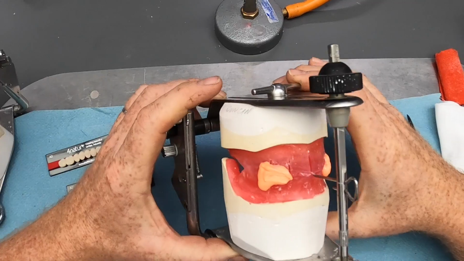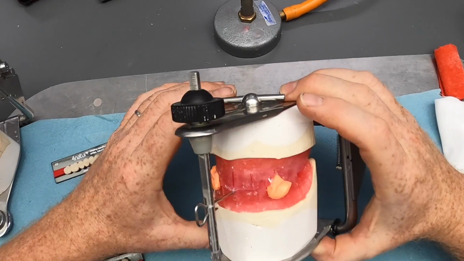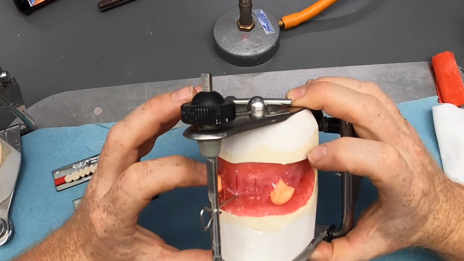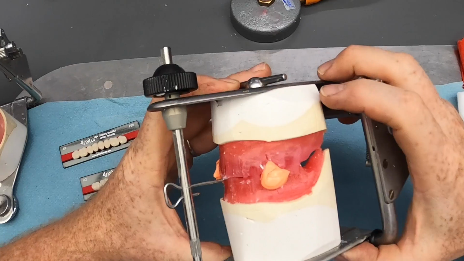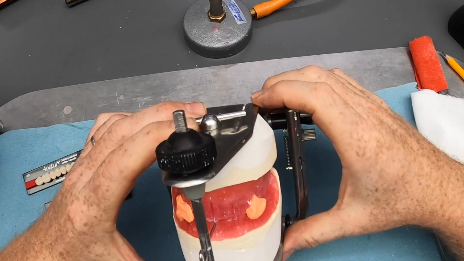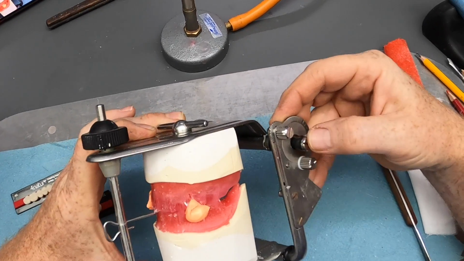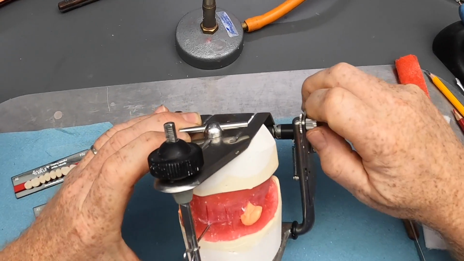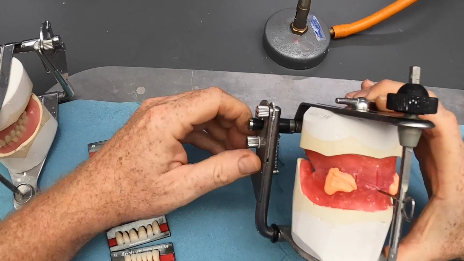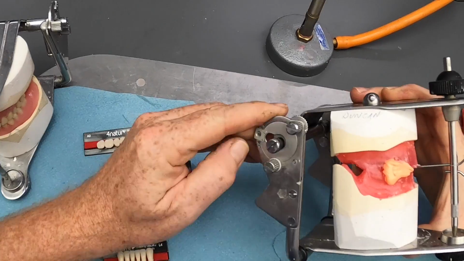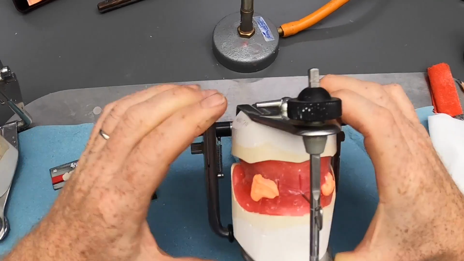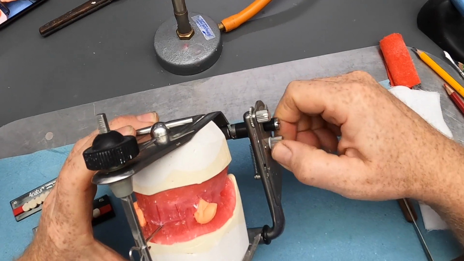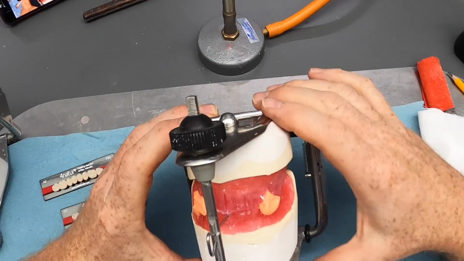Okay, so we've got our registration rims. They've been to the clinic, everything's been recorded, models have been placed in the rims, mounted on the articulator now. So we've got our condyle in centric relation, setting the condylar angle to 30 degrees because we've got no recordings or anything else to go from. So we use the average.